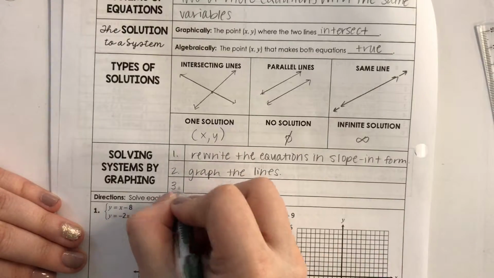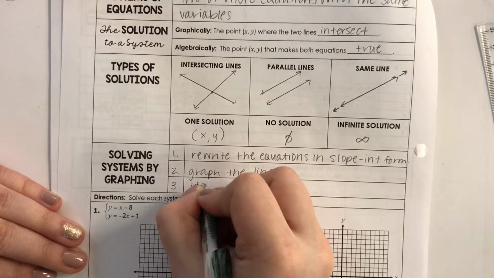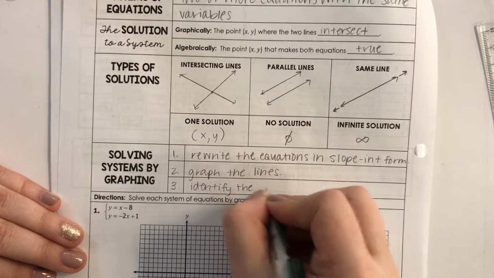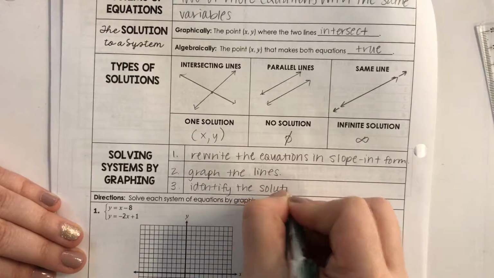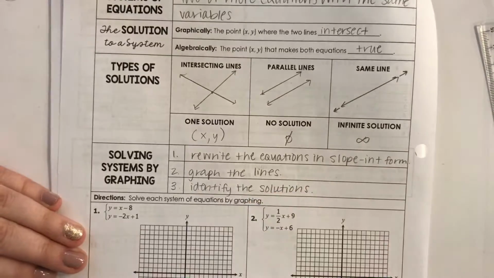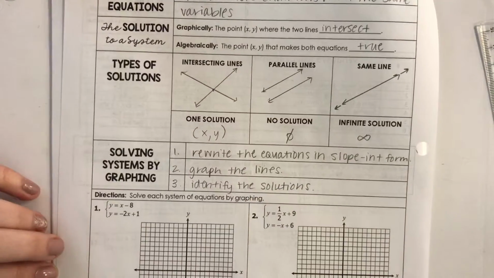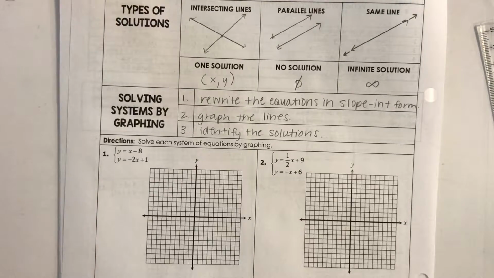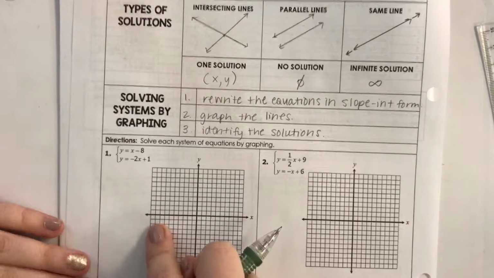And then number 3, identify the solutions. All right, so those are the steps you want to take to solve systems by graphing. Okay? So, let's do the odds together. There's only 1, 2, 3, 4 of them that we're going to do. Okay? So we'll start with number 1.